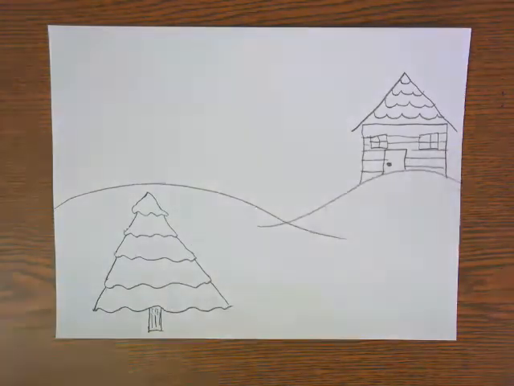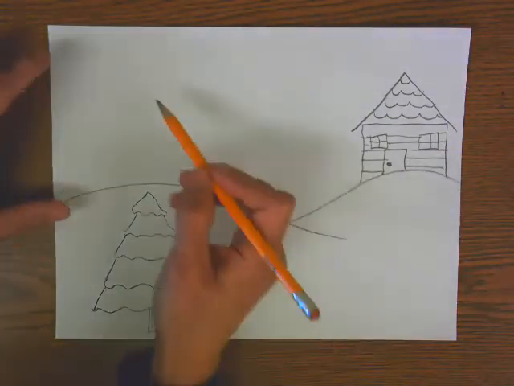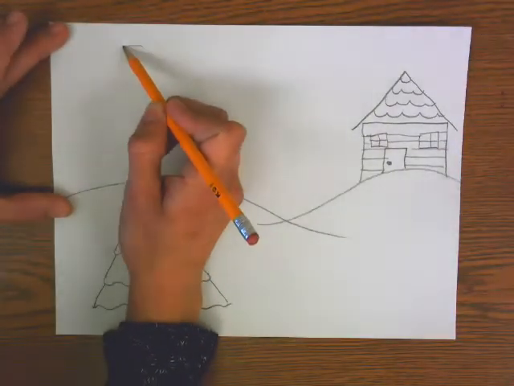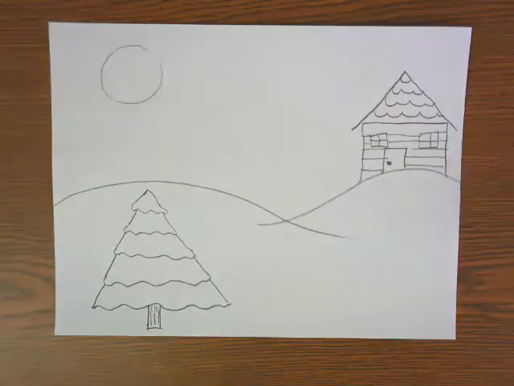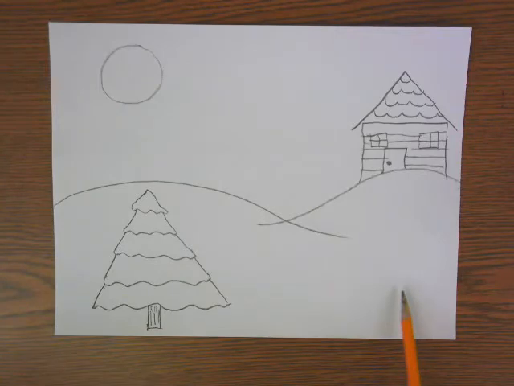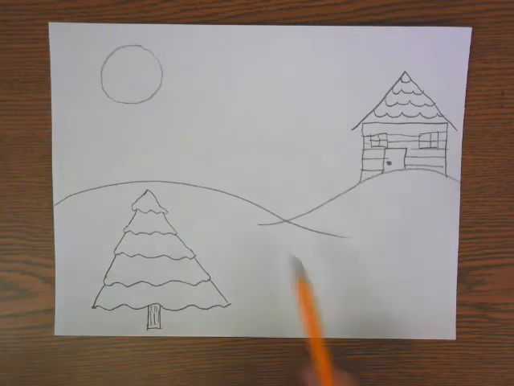All right, and then the last thing I'm going to add is a sun in the sky. So a nice big circle in the corner. And then if there's anything else you want to add, feel free to add more. I'm going to leave mine just like this. I think it looks good.